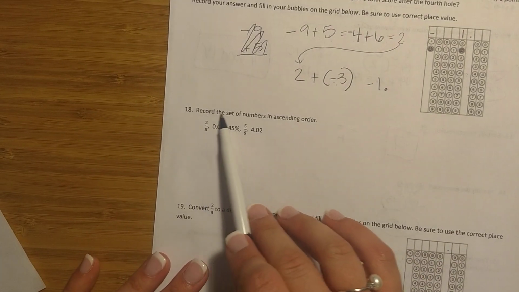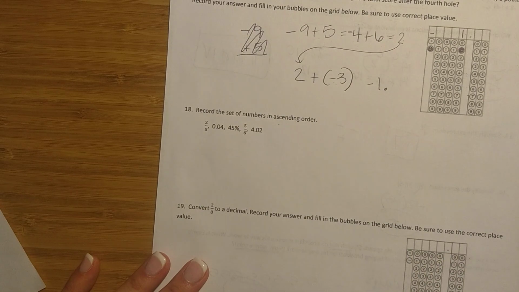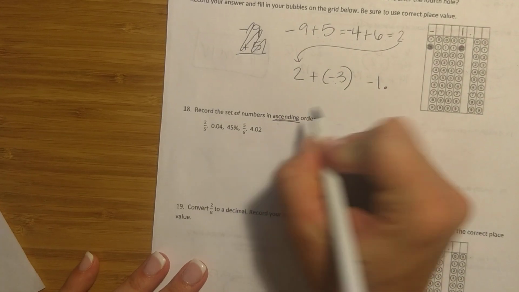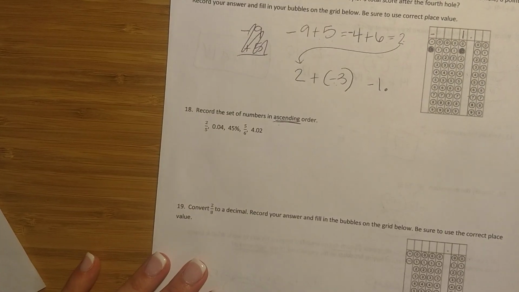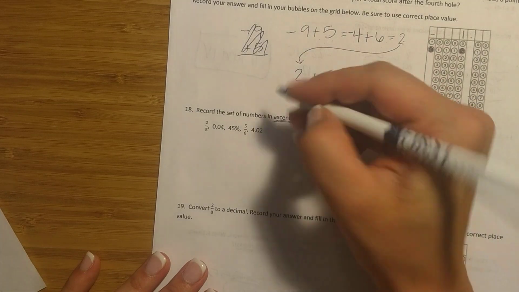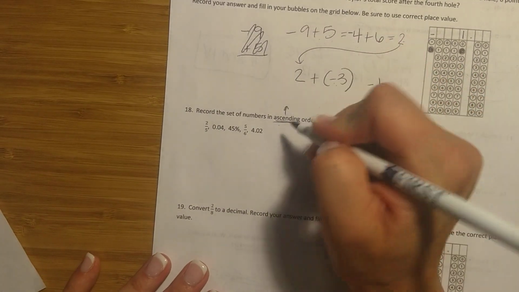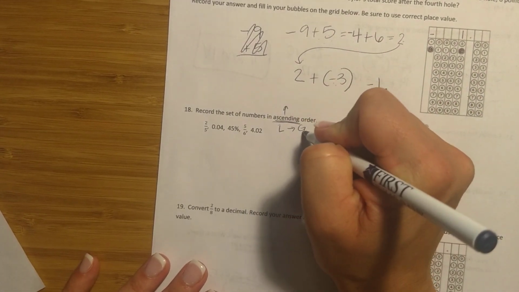Number 18, record the set of numbers in ascending order. So ascending is maybe a vocabulary word that you may not quite know, but the opposite of ascending is descending. And we know descending means to go down. They both start with a D, so ascending must mean to go up. So I'm going from least to greatest. I'm getting bigger.